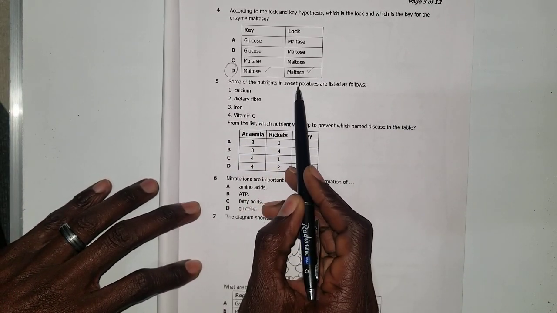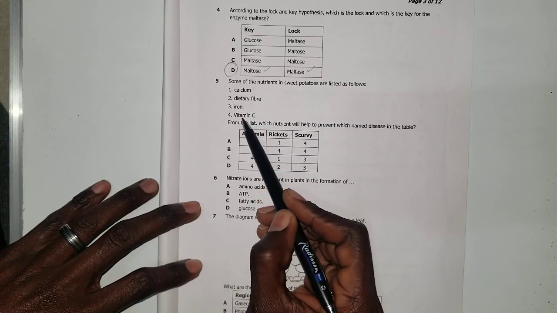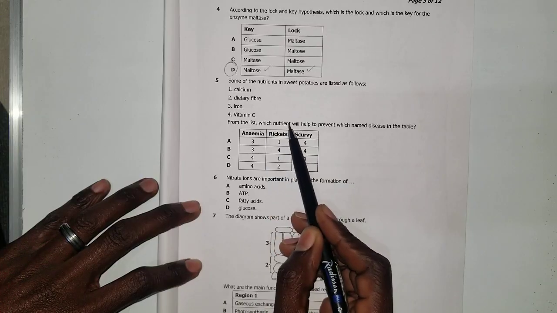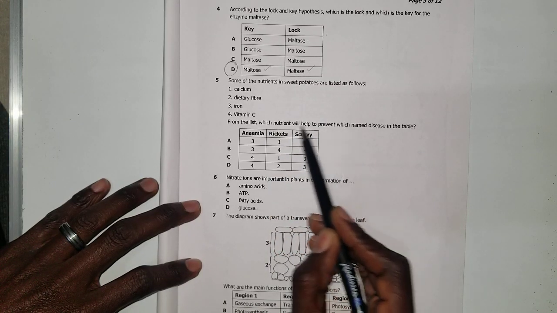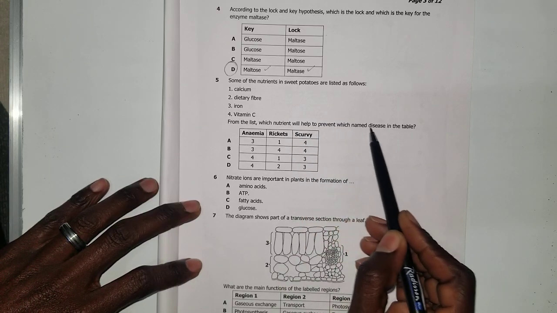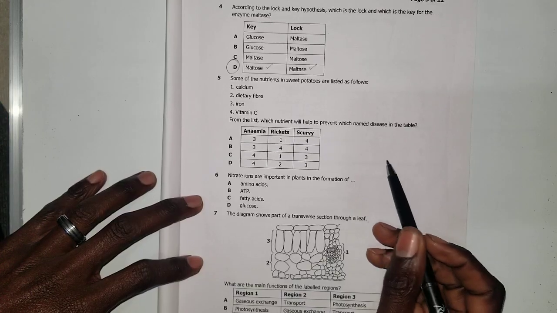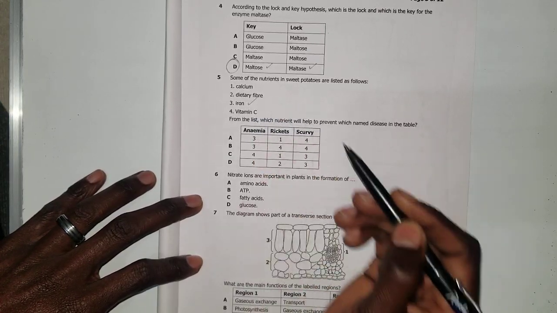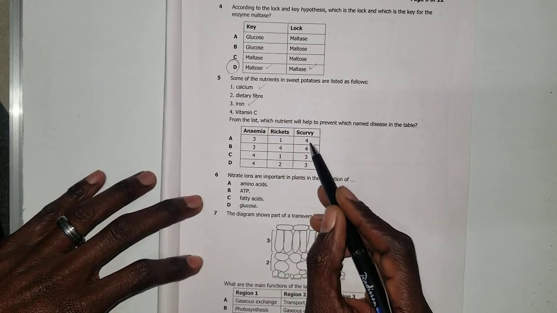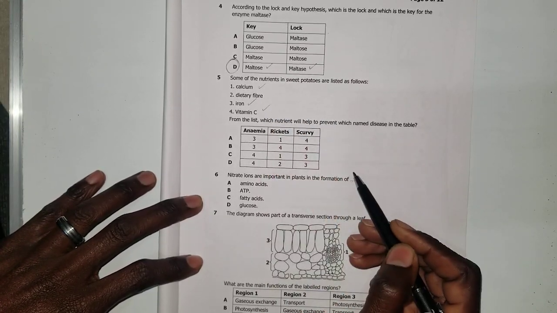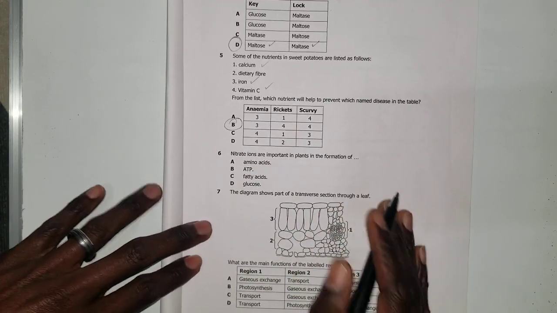Some of the nutrients in sweet potatoes are listed below: calcium, dietary fiber, iron, vitamin C. From the list, which nutrient will help to prevent which named disease in the table? They talked about anemia, of course that's iron, so it's 3. Rickets should be calcium. Then scurvy should be vitamin C. So the best option there should have been B.